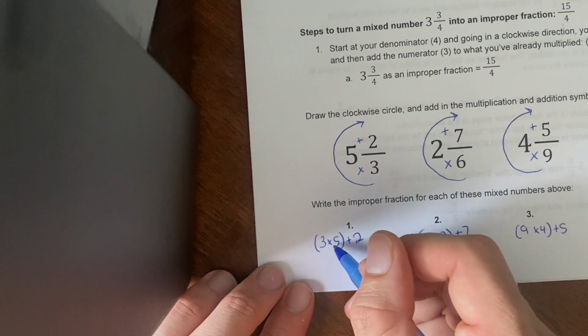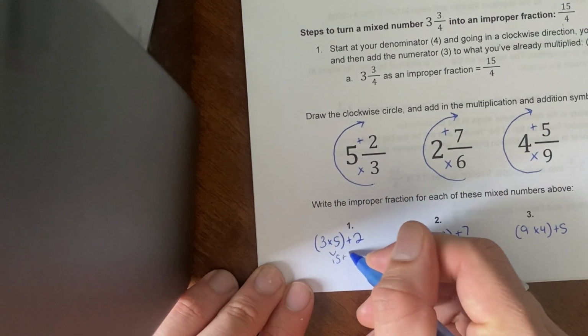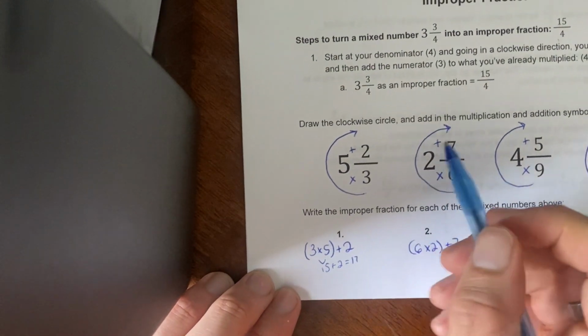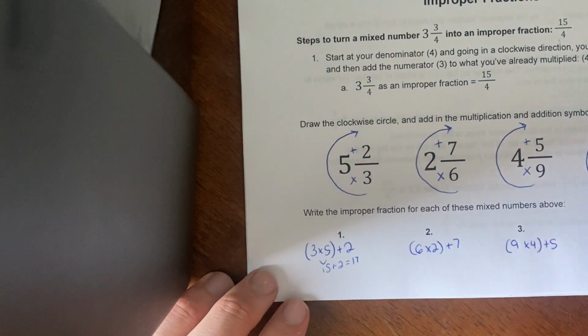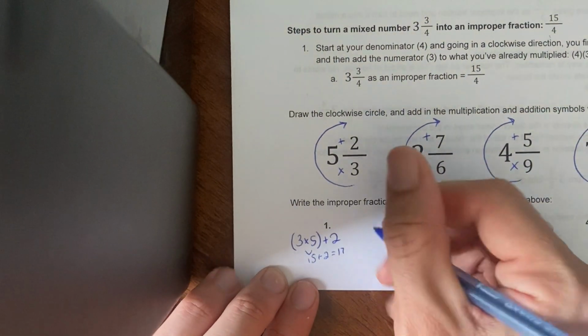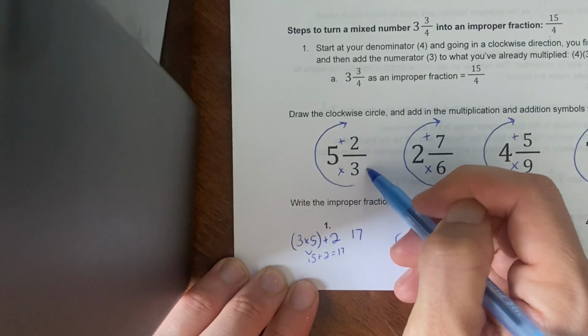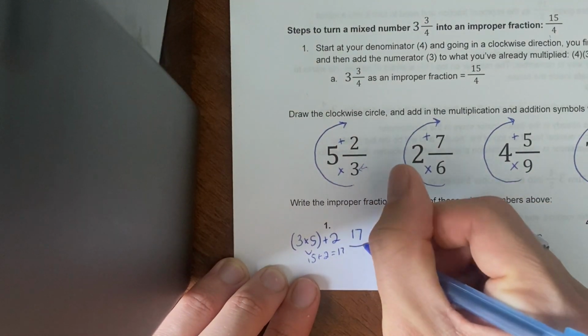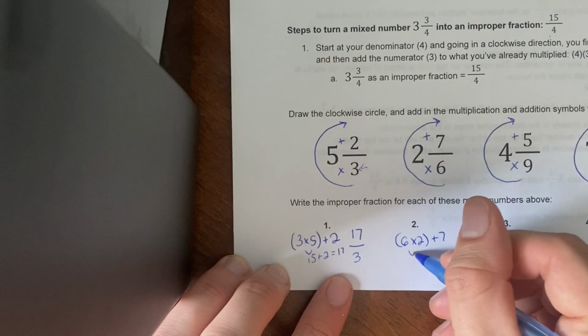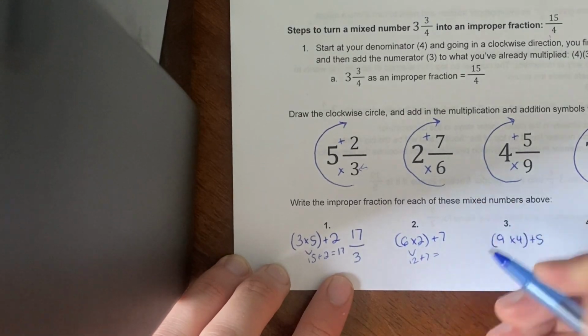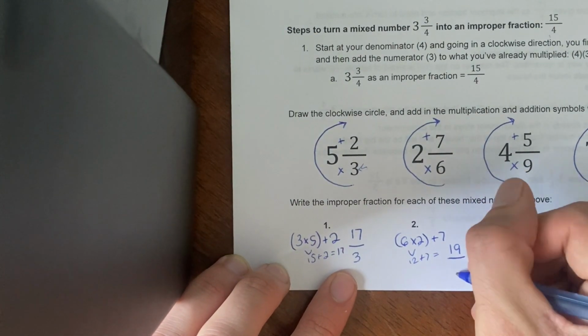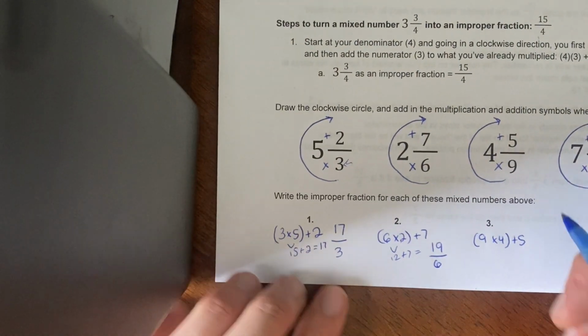So then we just have to do it. This gets me 15 plus 2 equals 17. And then we keep it with the same denominator. So that would get me 17 over, look right here, over 3. This one, 6 times 2 is 12 plus 7 equals 19. And we have that over 6.